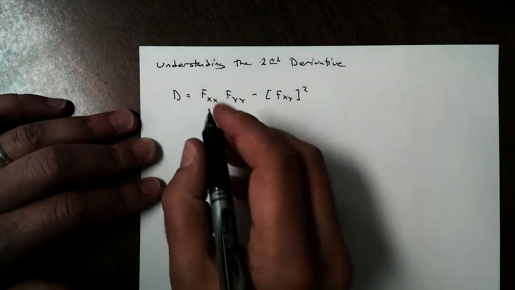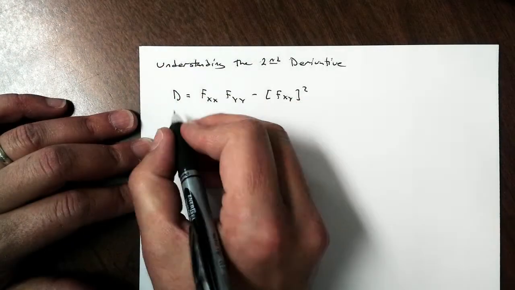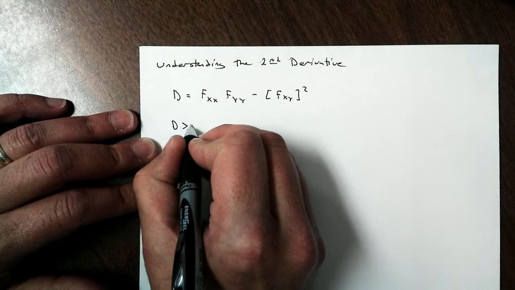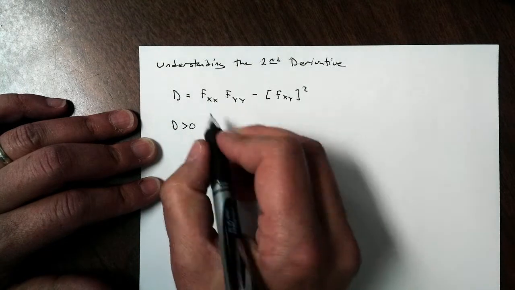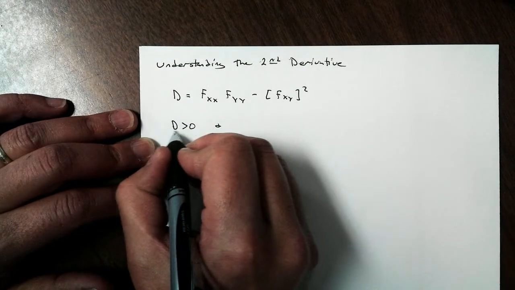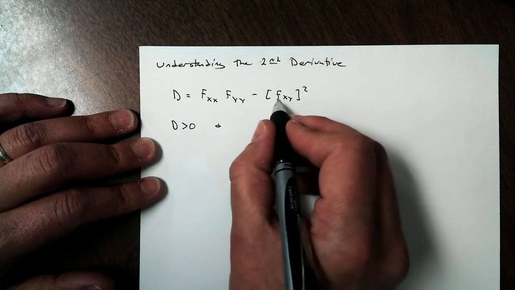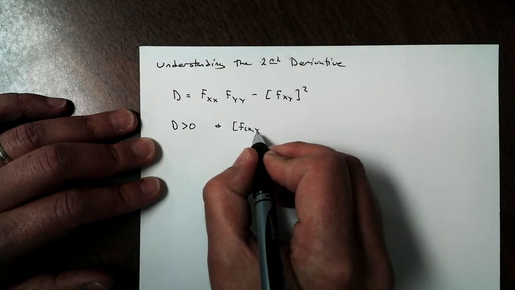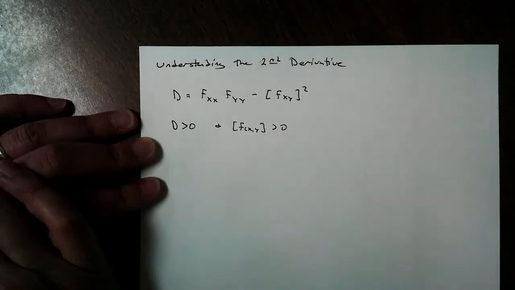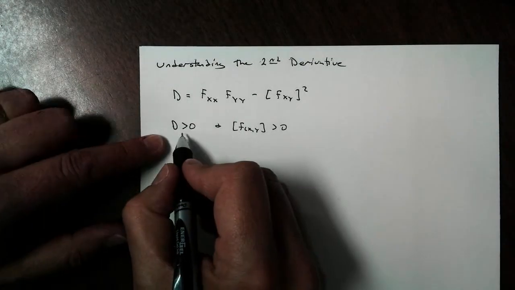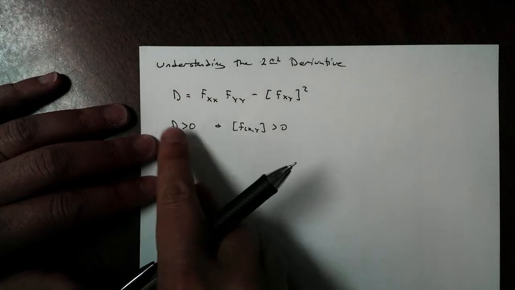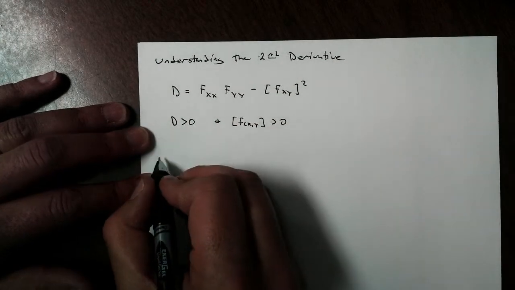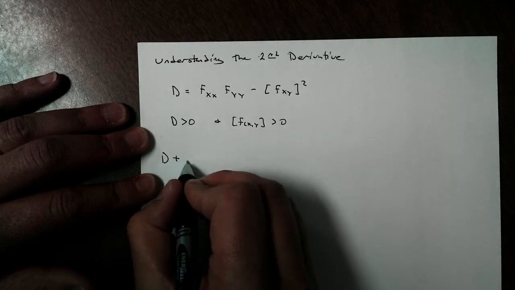Now, let's talk about one thing first. Let's say d is positive. D is greater than 0. Well, if d is greater than 0, and this is an if right here, and we also know that these are always both going to be greater than 0. Remember, this one again is an if. Let's say it is positive. Well, if I know that this is positive and I know this is going to be positive, I can rewrite my second derivative as follows.